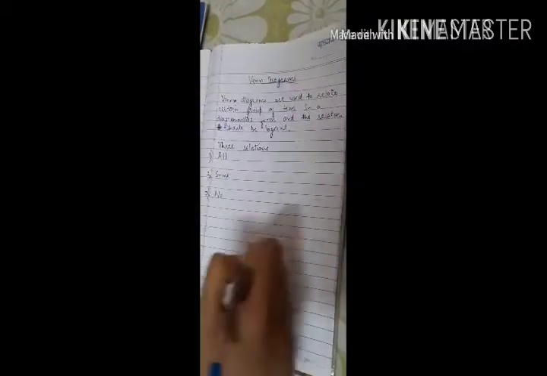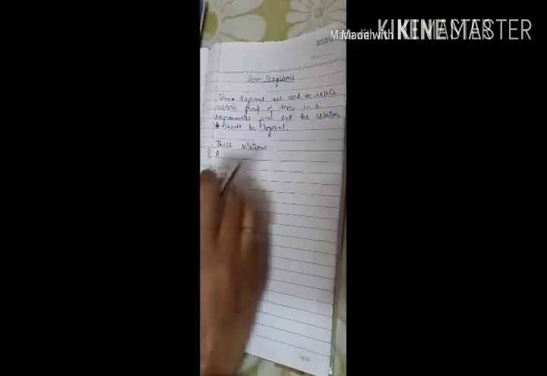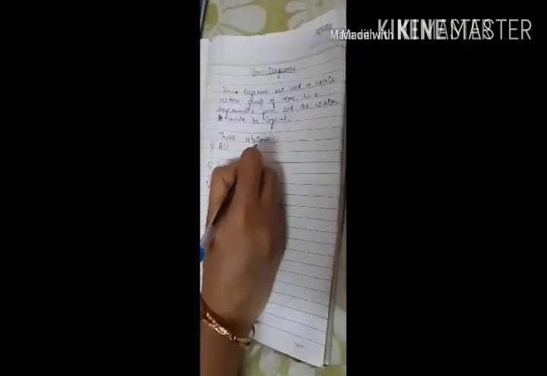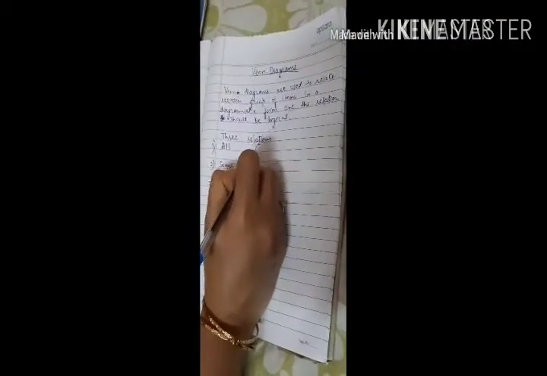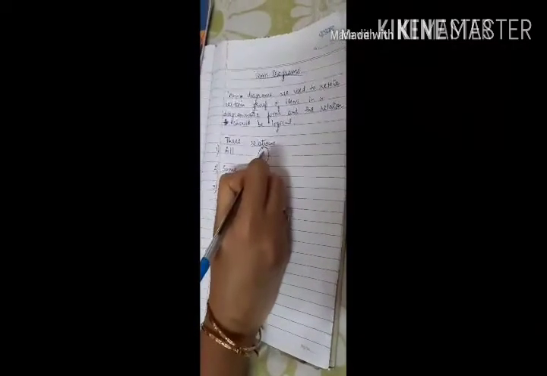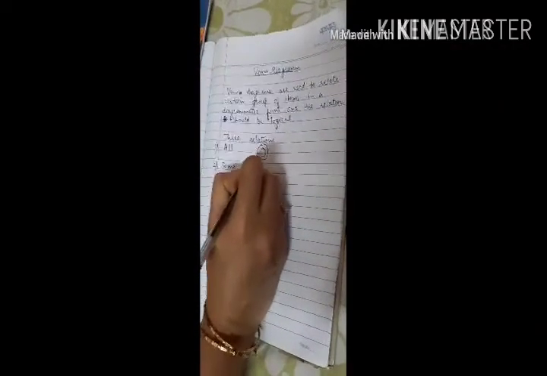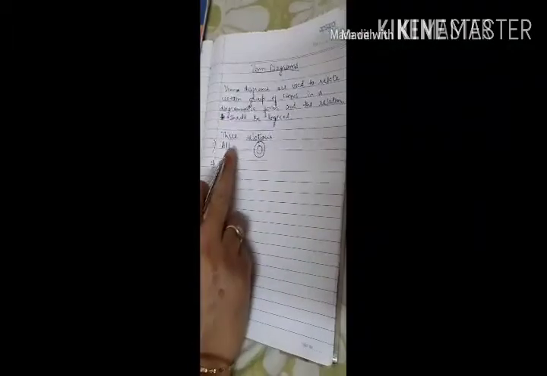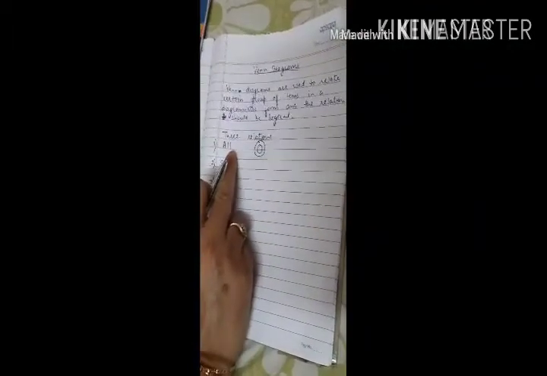Now, what do you mean by these? All is represented by one circle, and in between it there is another circle. So these concentric circles represent the relation of all.